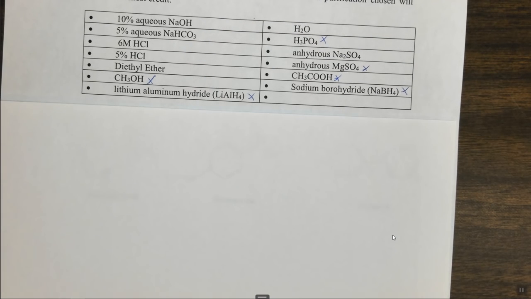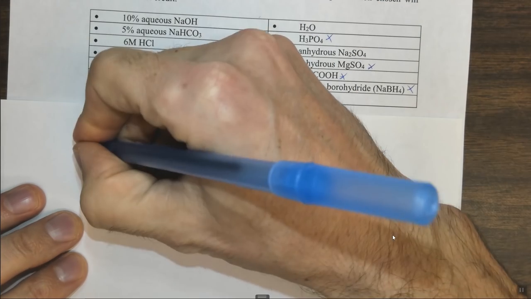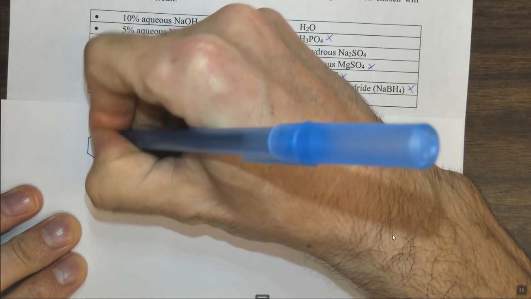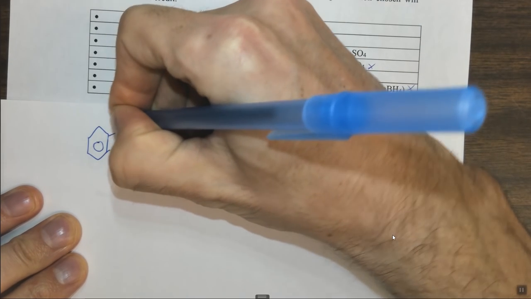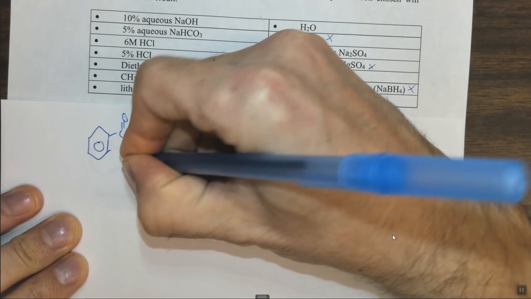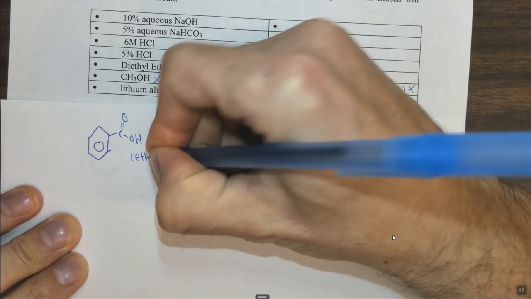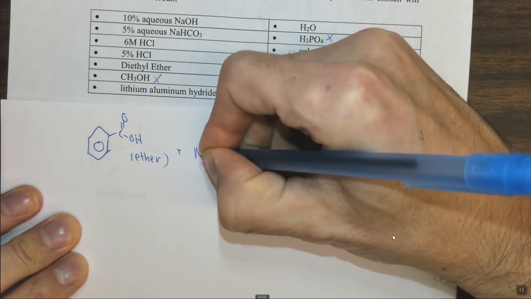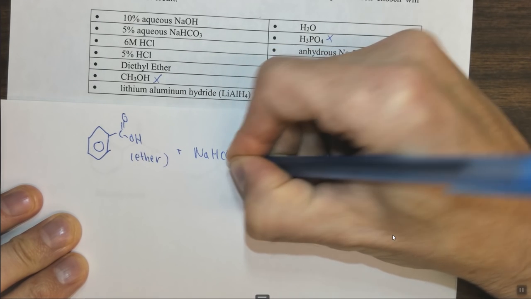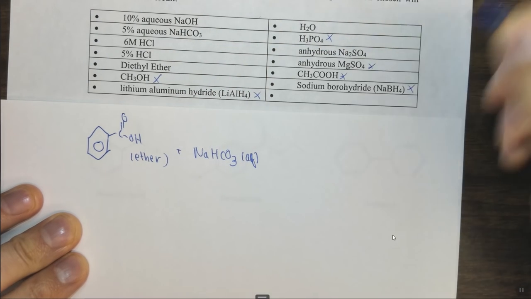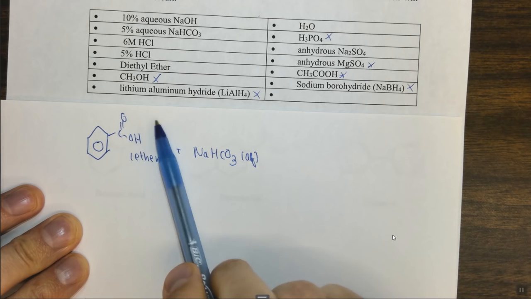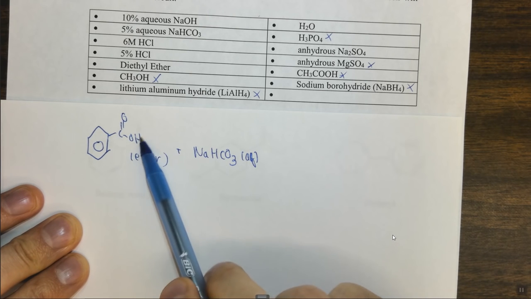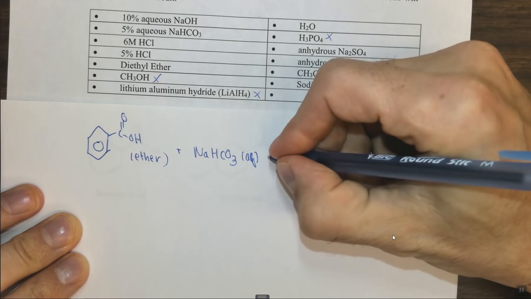When we add 5% NaHCO3, if we have benzoic acid dissolved in ether plus aqueous NaHCO3, we're going to pull off this acidic proton. This is a carboxylic acid, and this is the acidic proton, and we're going to pull that off.